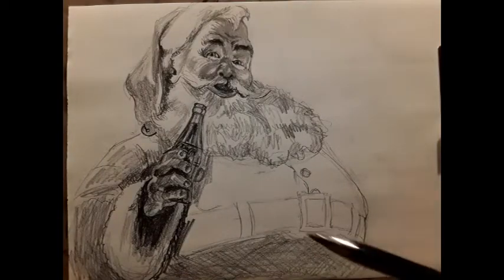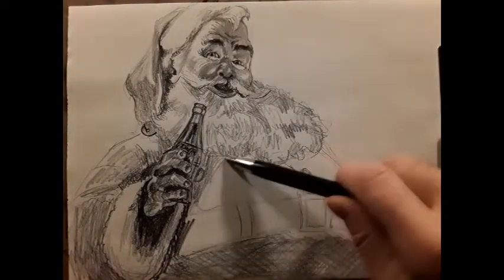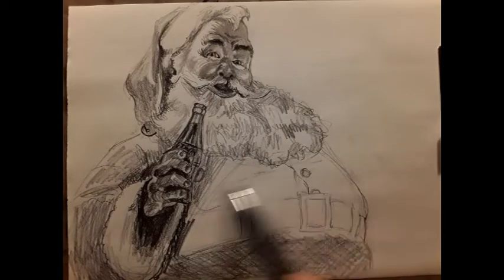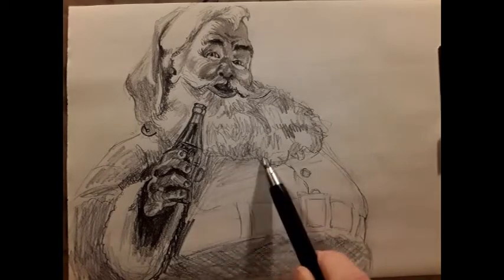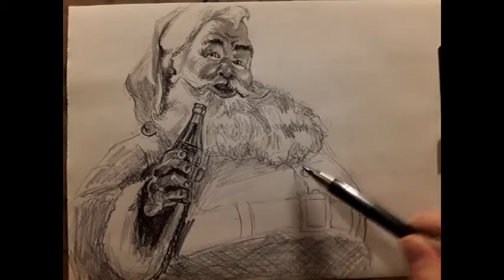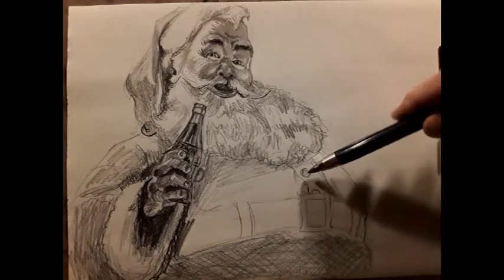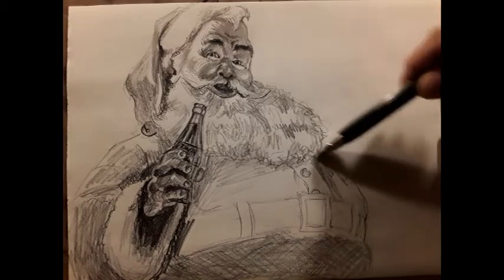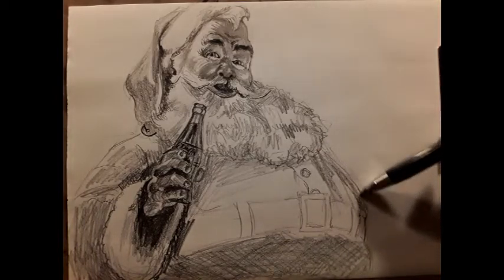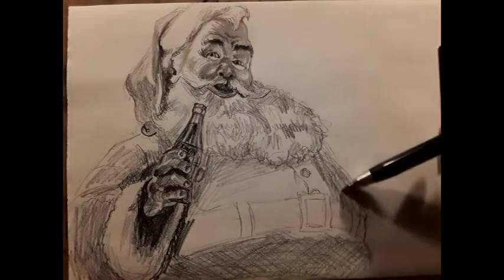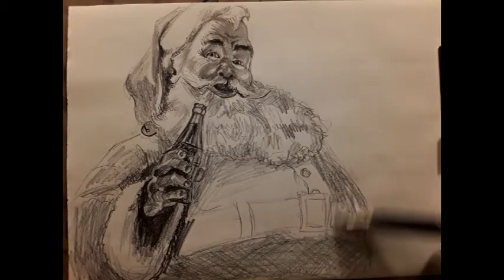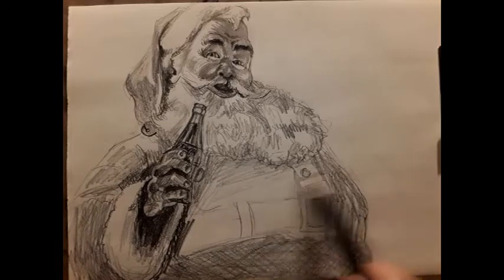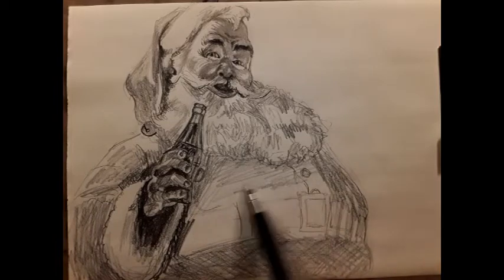Alright, and then I could pretty much just fill this whole area in because it's about a medium shade, even with the belt buckle and the dark belt. I don't want to cover up my outline though, and that would be bad.